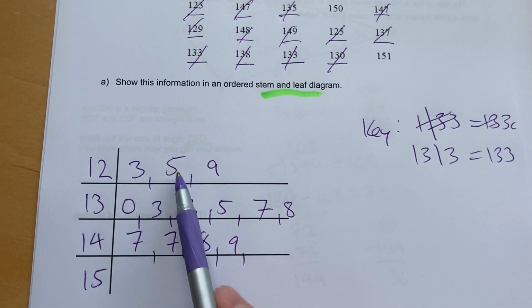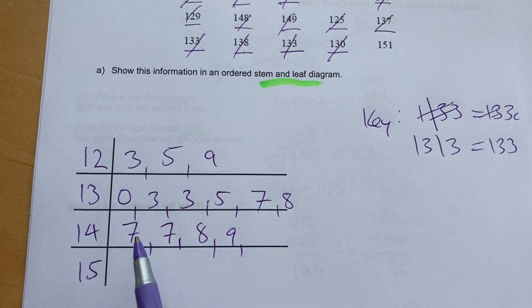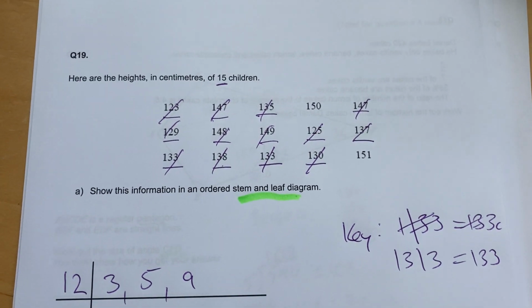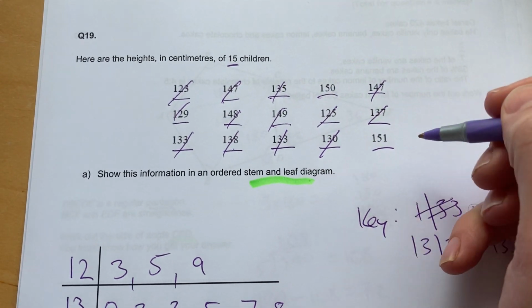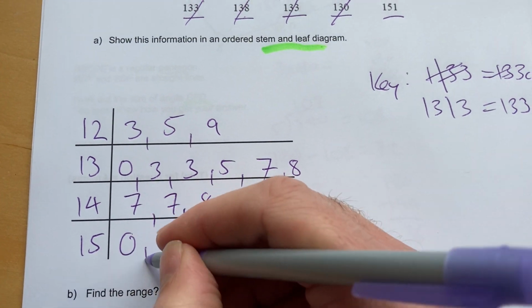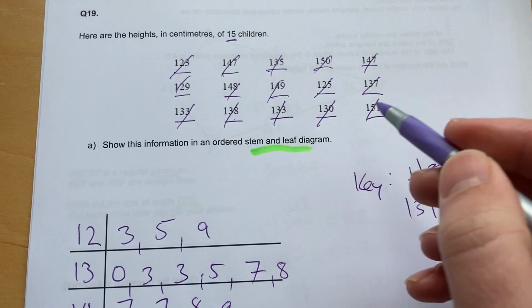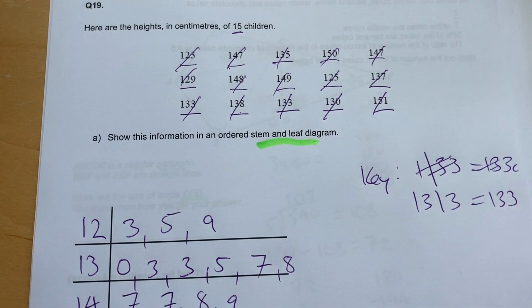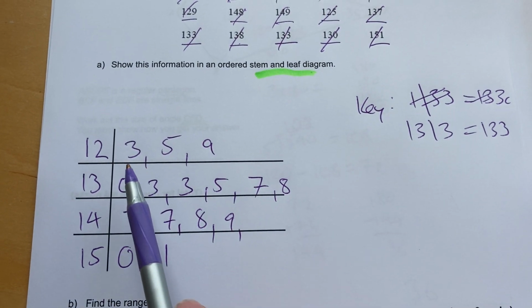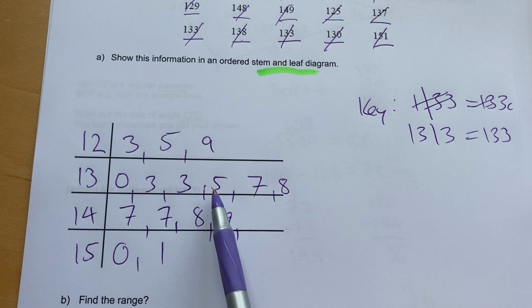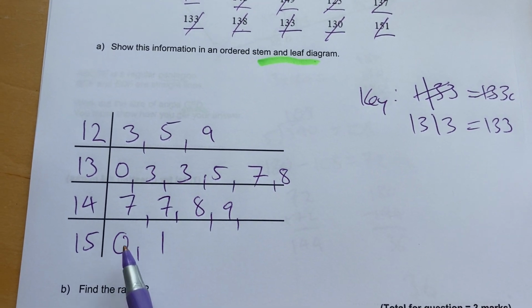And if I count them, 1, 2, 3, 4, 5, 6, 7, 8, 9, 10, 11, 12, 13. I've got 2 more to go, which would be those 2 in the 150s. 150 and 151. That's why it's useful to keep a tally of which ones I've transferred into this. And I should have now 15.